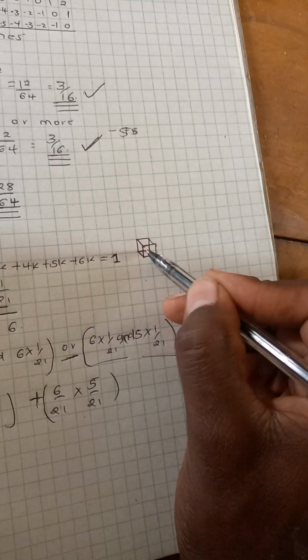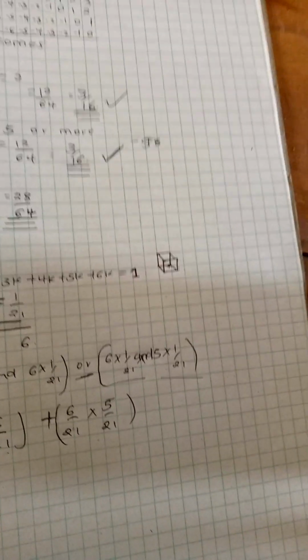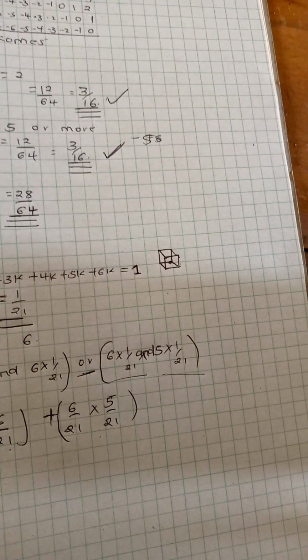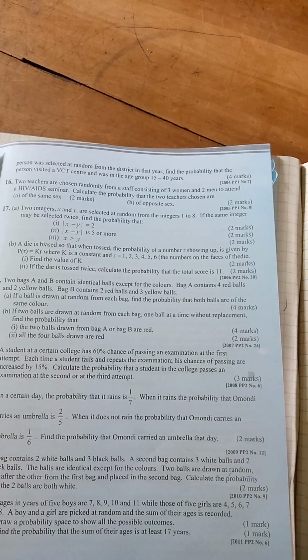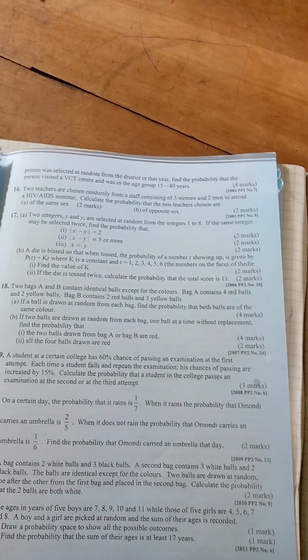Maybe it is landing on this side always. So a die is biased so that when tossed, the probability of a number r showing up is given by probability of r is equal to kr, where k is a constant and r is 1 to 6, the numbers on the faces of the die.